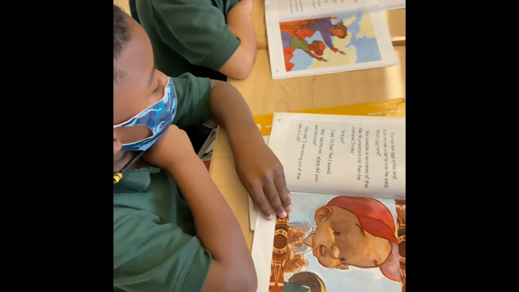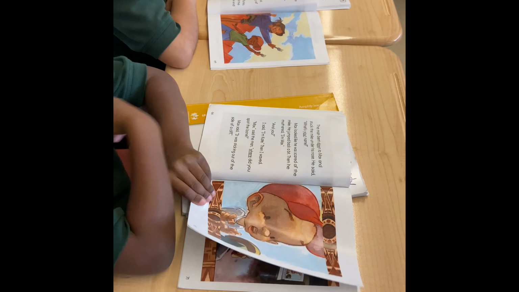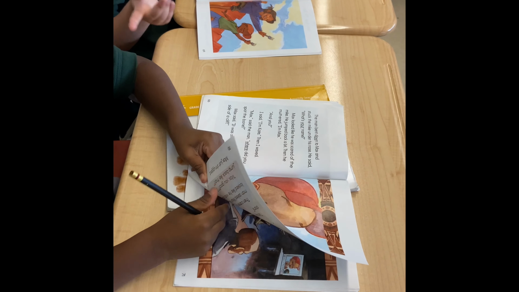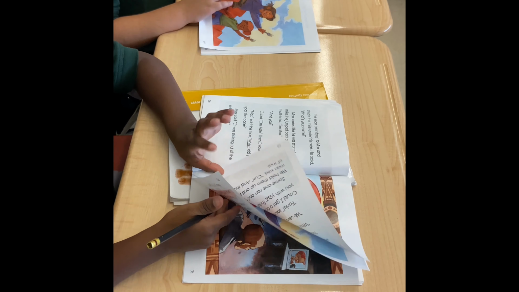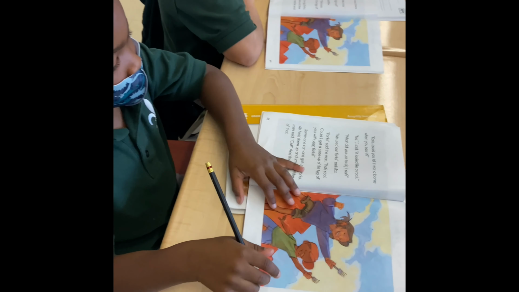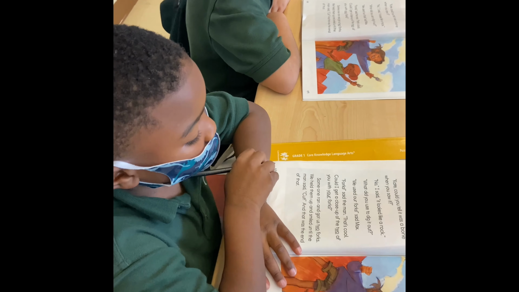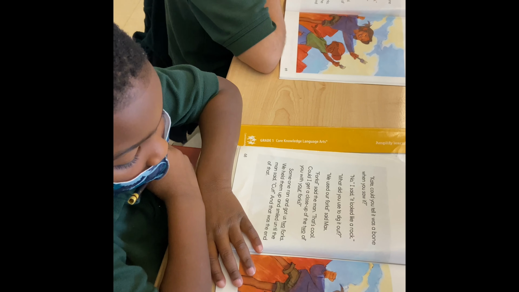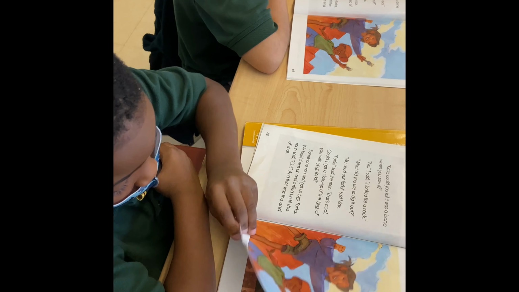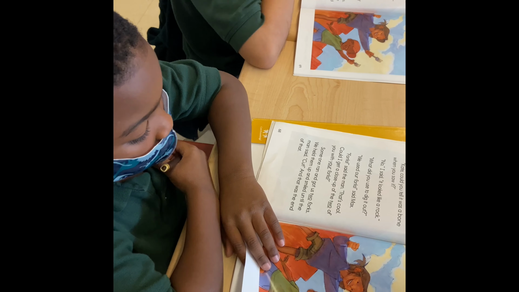Could you tell it was a bone when you saw it? No, I said it looked like a rock. What did you use to dig it out? We used our fork, said Max. Fork, said the man. That's cool.